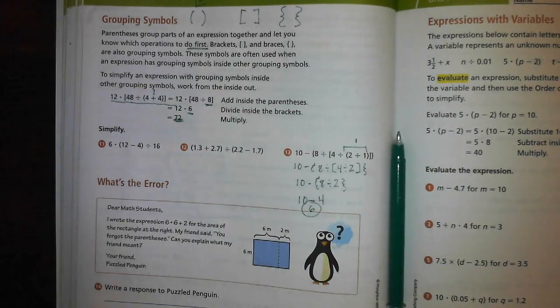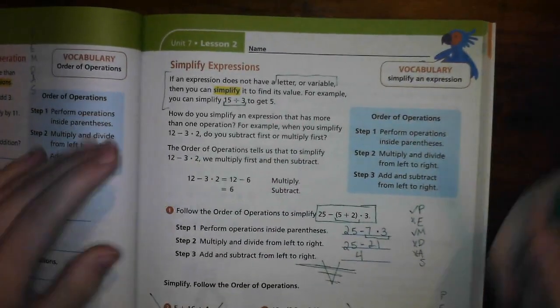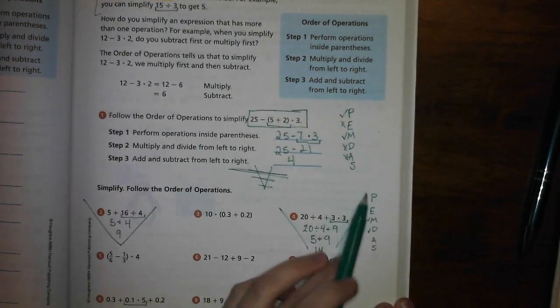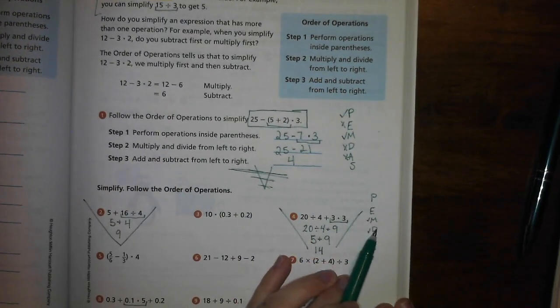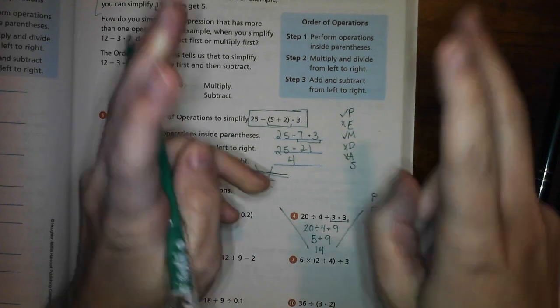Okay? That is lesson 2. The biggest takeaway from lesson 2 is just using your order of operations, PEMDAS, parentheses, exponent, multiply, divide, add, subtract, to simplify an expression or solve it.